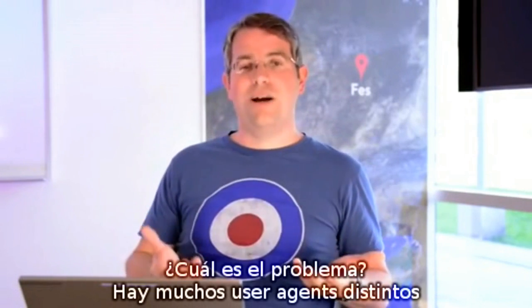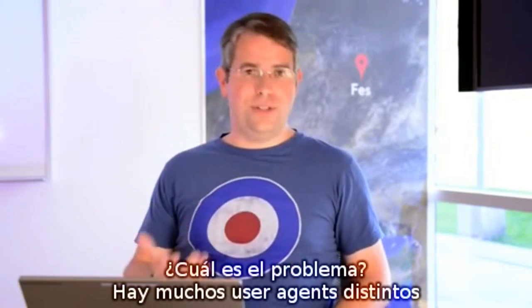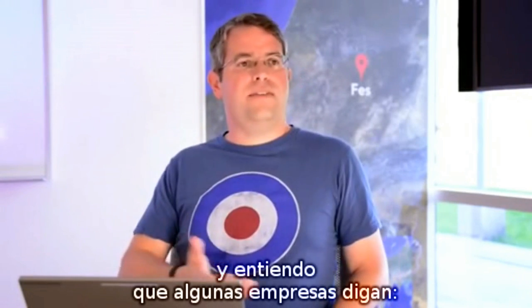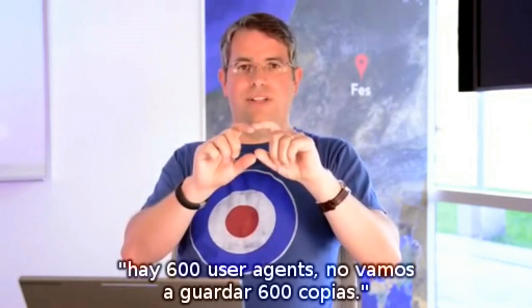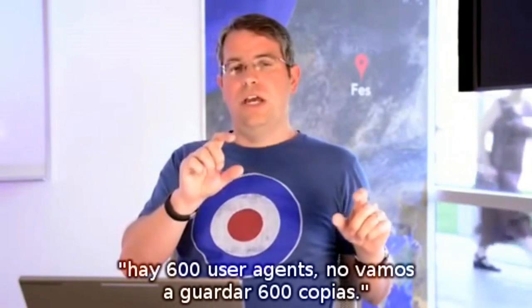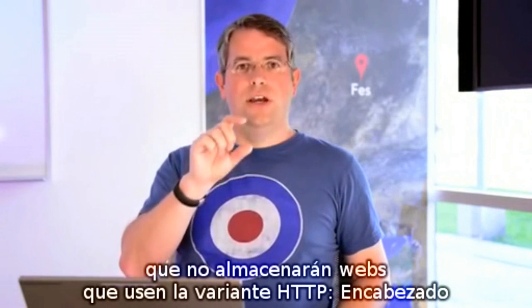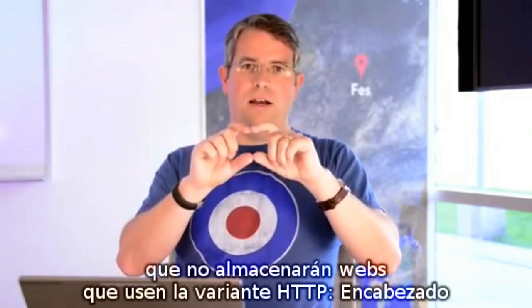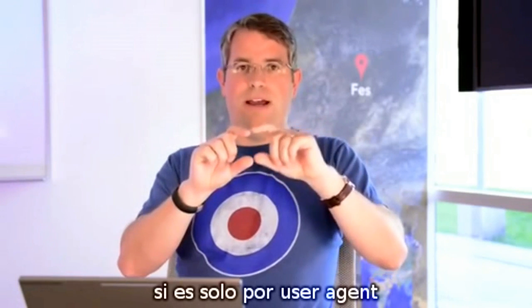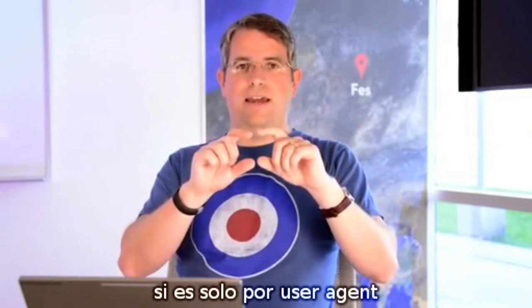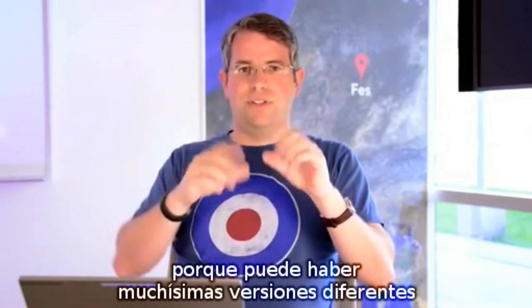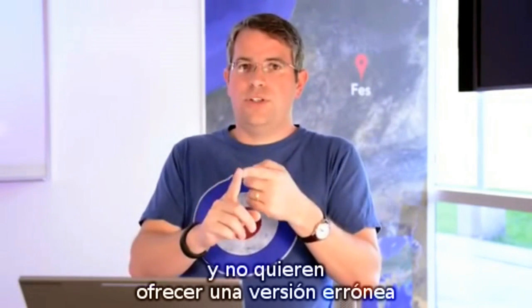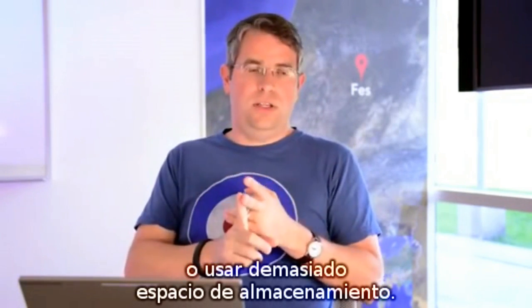So where does that lead to a problem? Well, there's a lot of different user agents. And I can certainly understand if somebody like Akamai would say, well, if there's 600 user agents, we don't want to save 600 copies of this page. So I think what Akamai has said is that they will not cache a page that uses the HTTP Vary header if it's only by user agent or something like that, because there can be so many different versions. They're worried about serving the wrong version or using up too much storage space.